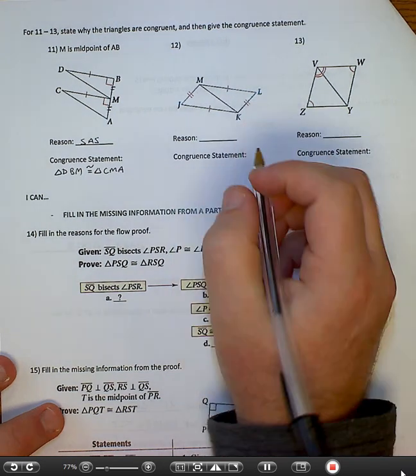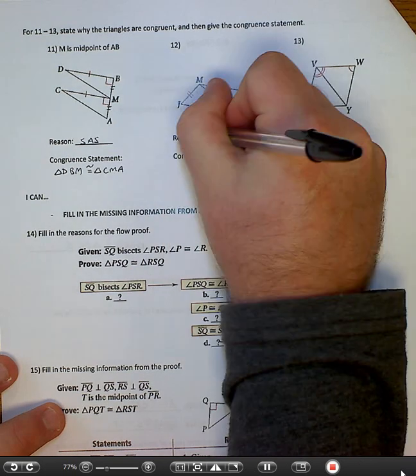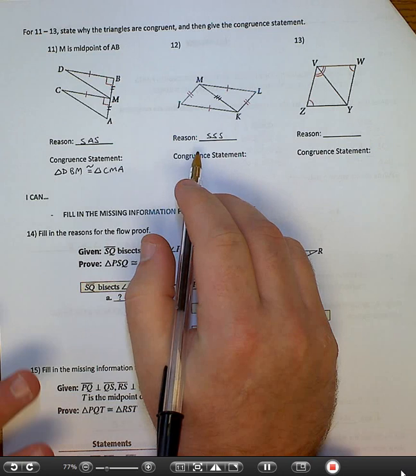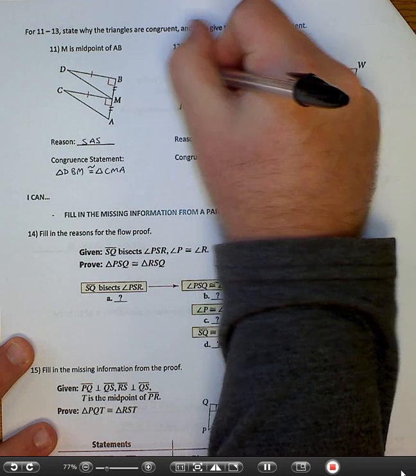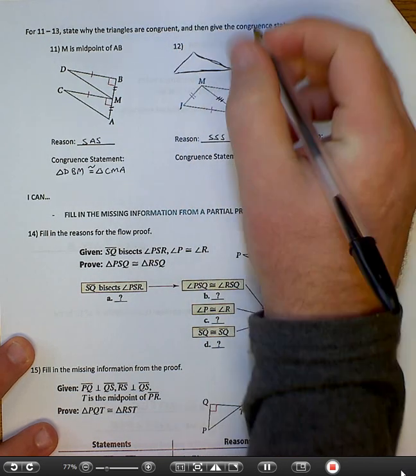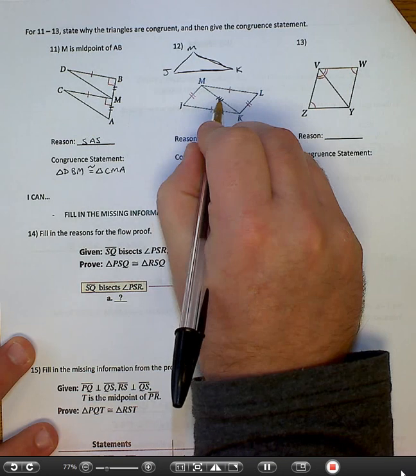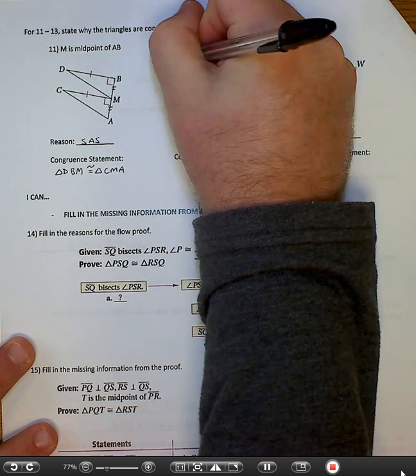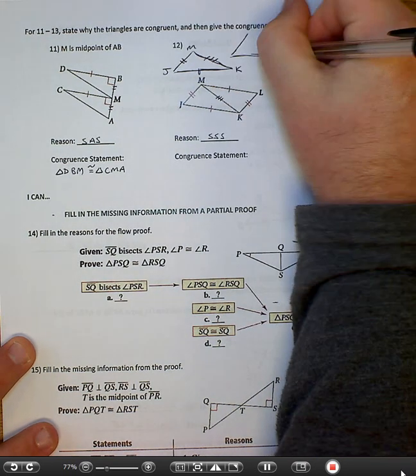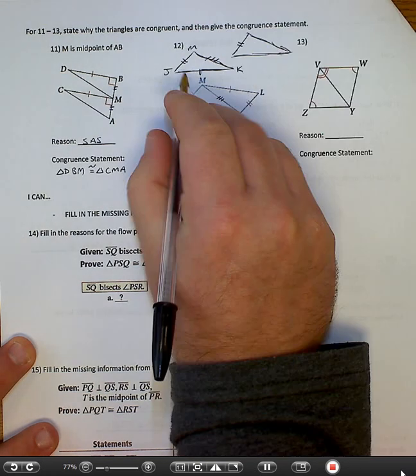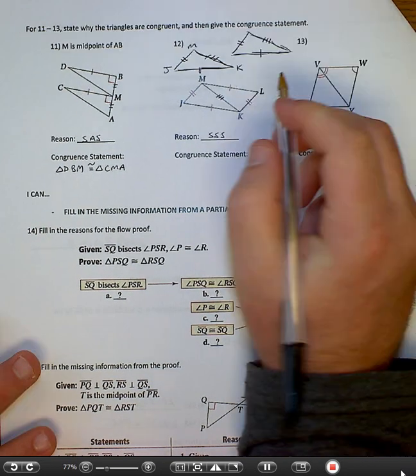Number 12, reflexive property says that side is congruent to itself. So the reason for this would be side, side, side. Now I'm going to give you a tip here. If you have a hard time with the congruent statement, something you could do, and I showed you this in class, is I'm going to redraw and label M, J, K, and I'm going to mark them the same way. So three lines, 2 lines, and a single line. And I'm going to redraw the other one. Don't have a ton of space, but I'm going to put the exact same markings in the exact same spot. So 2, 3, and 1. And now I just got to put the right letters from this triangle in the right spot.